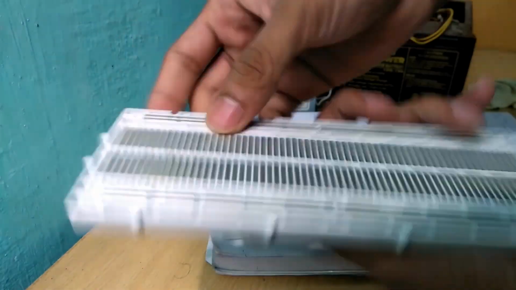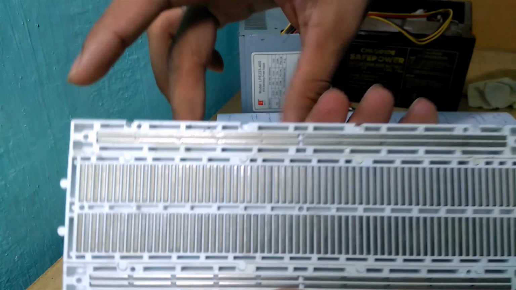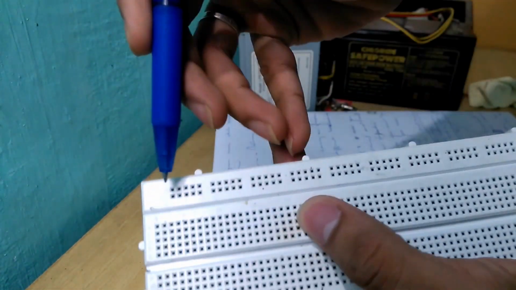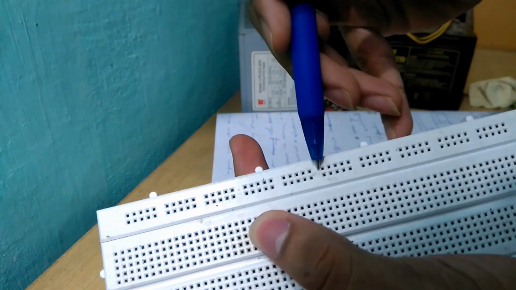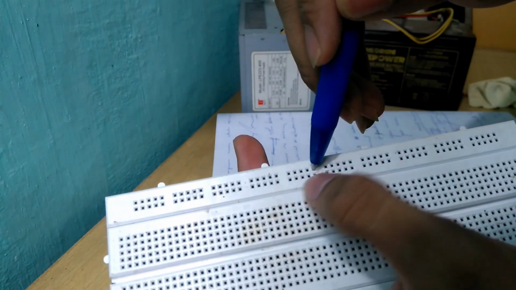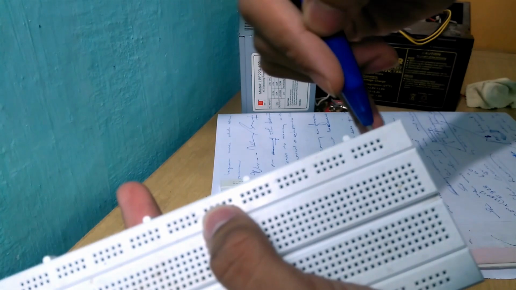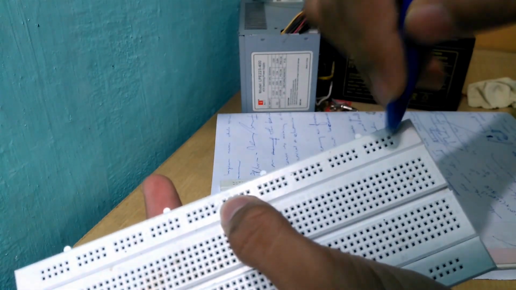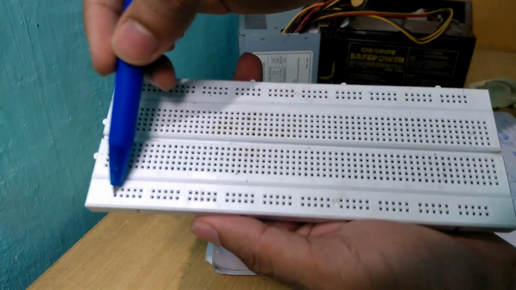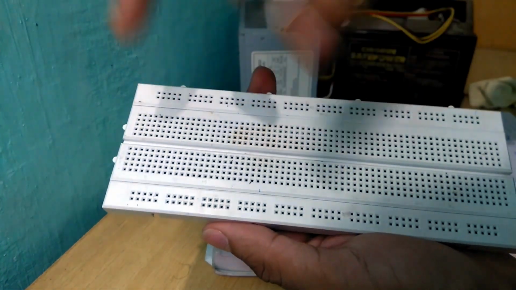The first and third regions are sorted horizontally in sets of fives. So if you connect something at this first point, it will be available till the last hole of the fifth set. Similarly, if you connect something here, it will be available till the last point. The same is true for the third region.